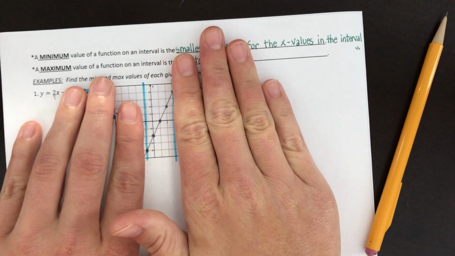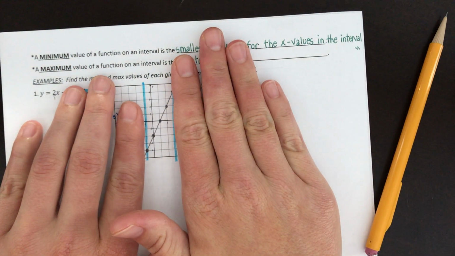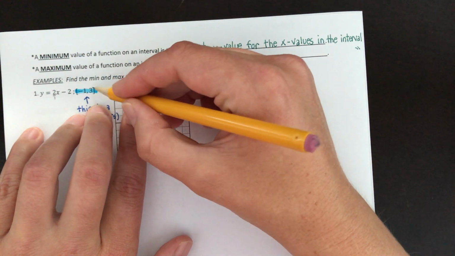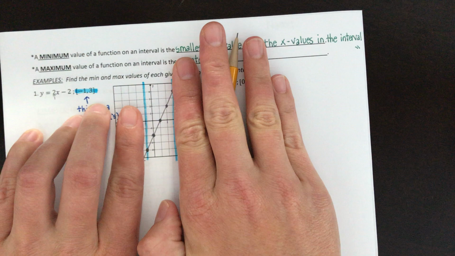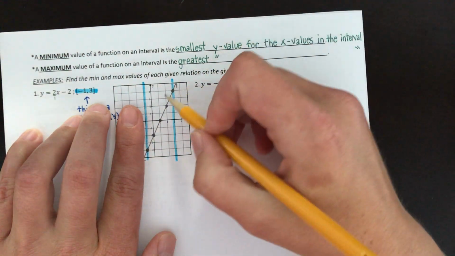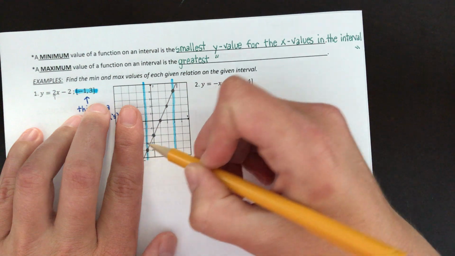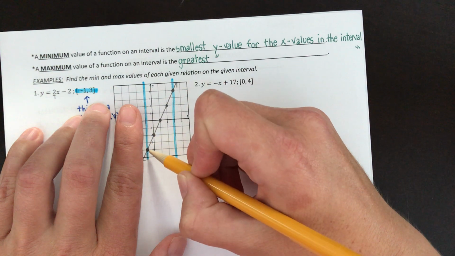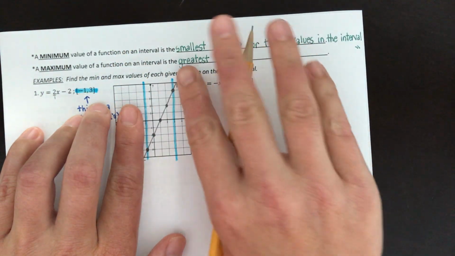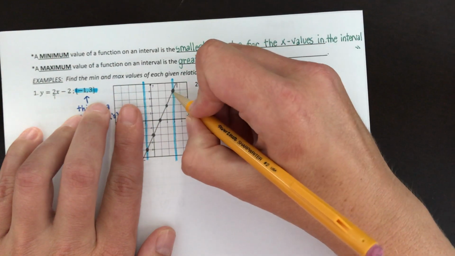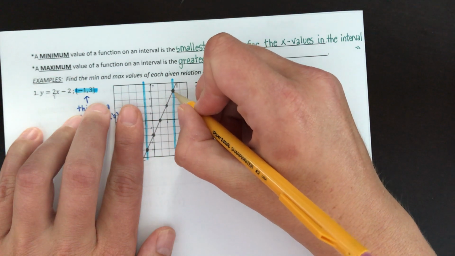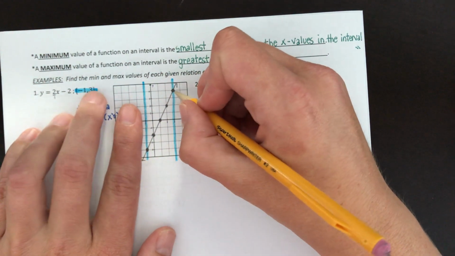So what does that mean? Really, it just means that I want the lowest point and the highest point either within or on the boundary of that interval. And again, I include the boundary because those were brackets and not parentheses. So what is the lowest point within that interval? Hopefully you will say this point right here is the lowest point within that interval. And remember, I can use this point on the border because it's a solid line, because that was a bracket there. And then what's the highest point within this interval? Hopefully you'll say this is the greatest point within that interval. Again, I can use the boundary because this is a solid line, because that's a bracket.